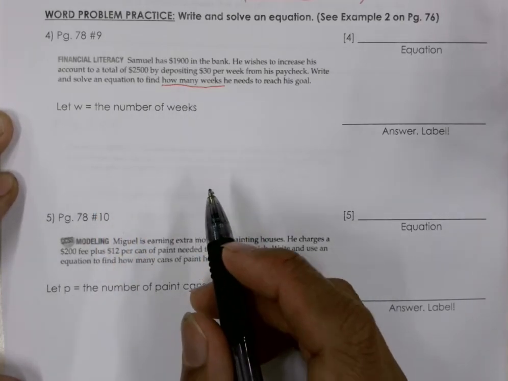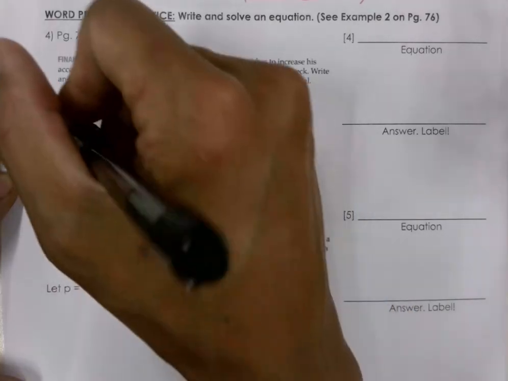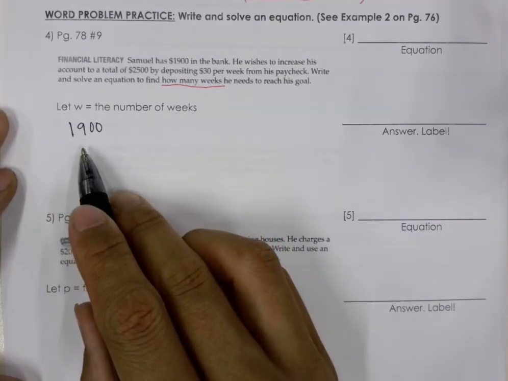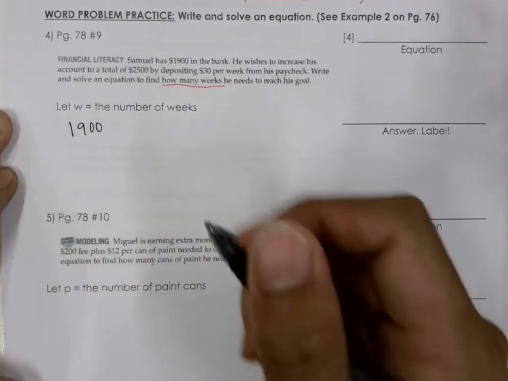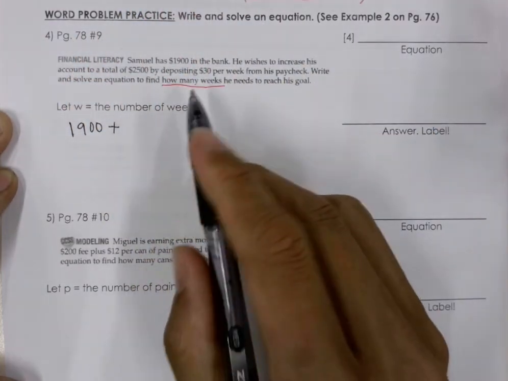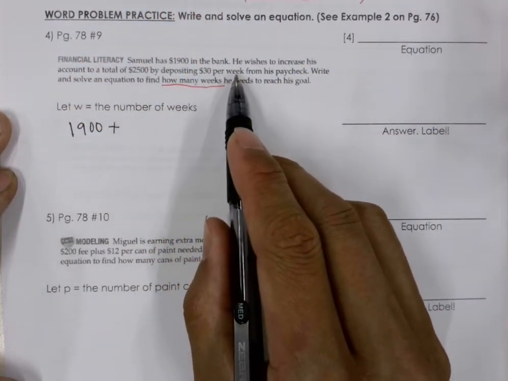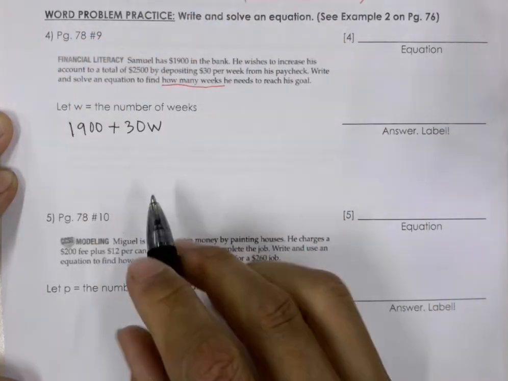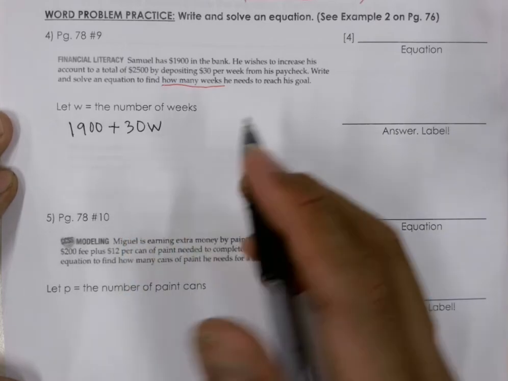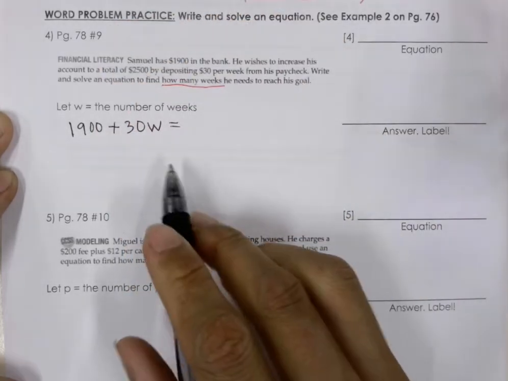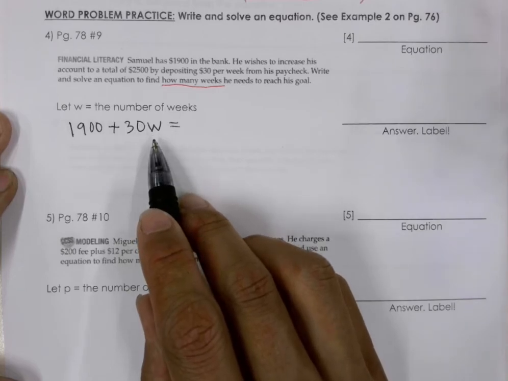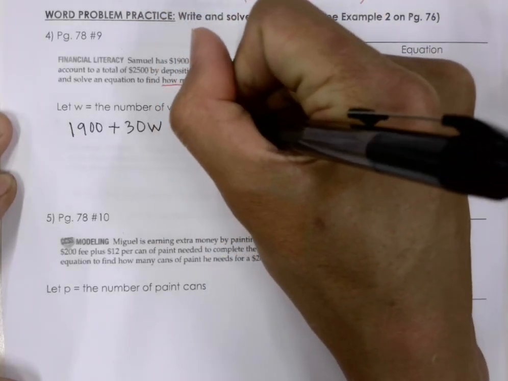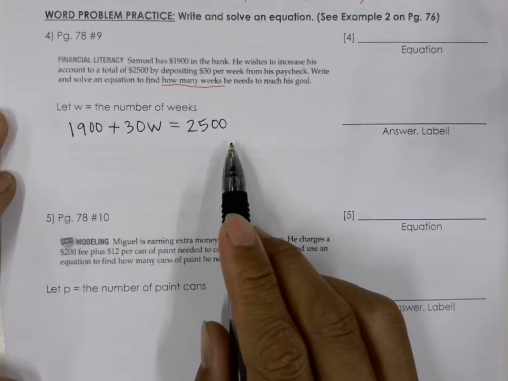So putting together the equation, we're going to start with $1,900. This is how much Samuel has currently in the bank. And we are going to add that with $30 per week. So that is 30 times W, the number of weeks. And we want to find out what W is, what number of weeks it's going to take before the account is equal to $2,500.